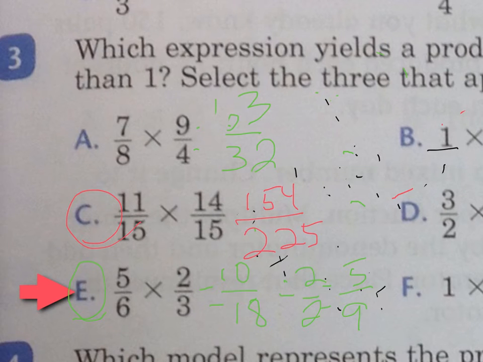We can always do it the other way and simplify first. We know that 5 and 3 will not go into each other, but 2 and 6 will. 2 will divide into 2 1 time, and 2 will divide into 6 3 times. So that's where we get 5 over 9, the exact same answer.